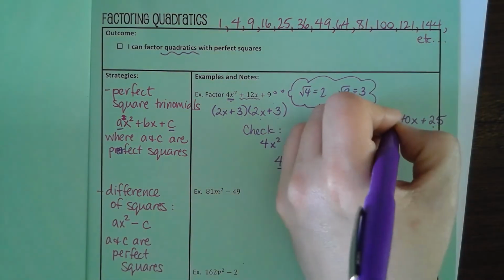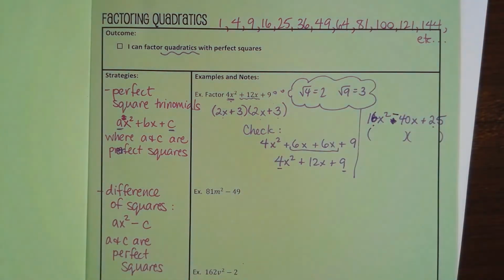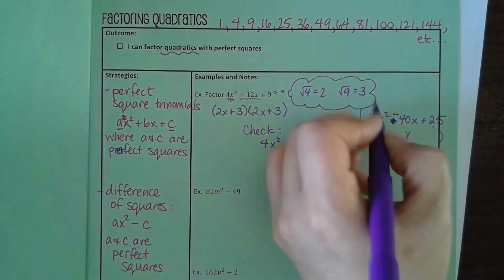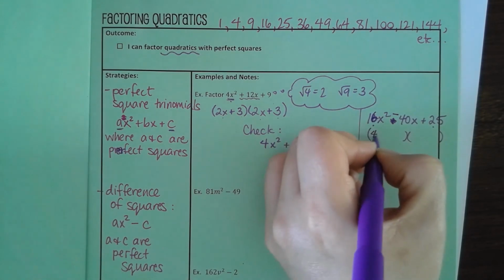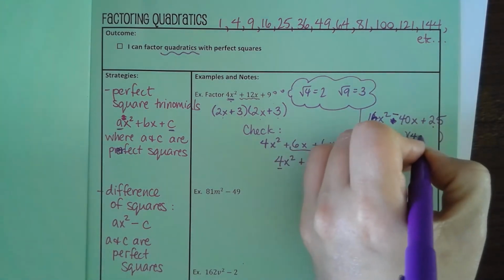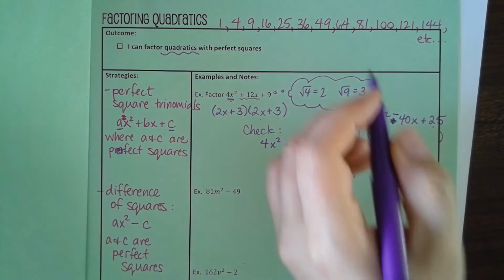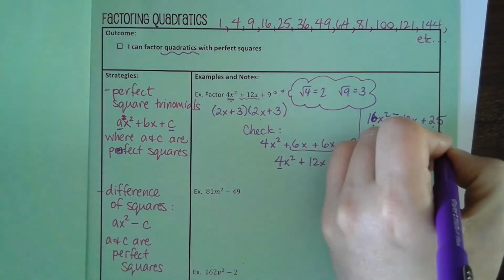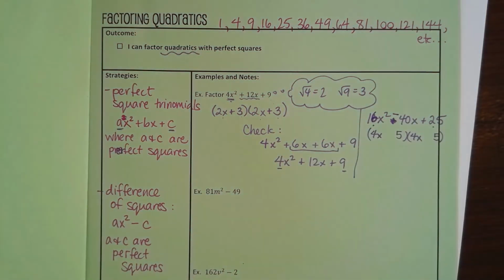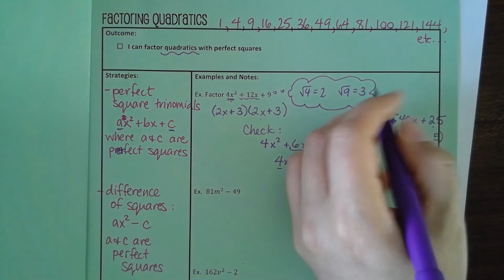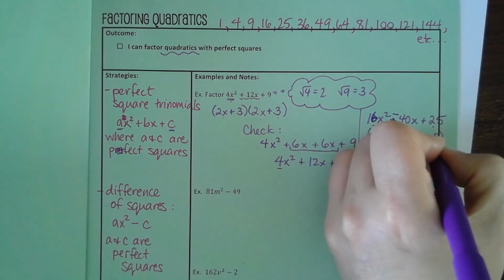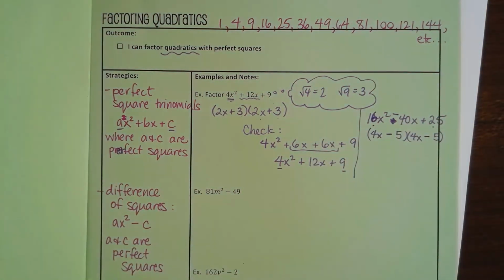You know what I'm going to do? I'm going to change this actually to a minus 40, so I can show you something else. This 16x squared comes from 4x times 4x. This 25 comes from 5 times 5. And I need my inside terms to add up to negative 40. So I need these to be negative 5 times negative 5.